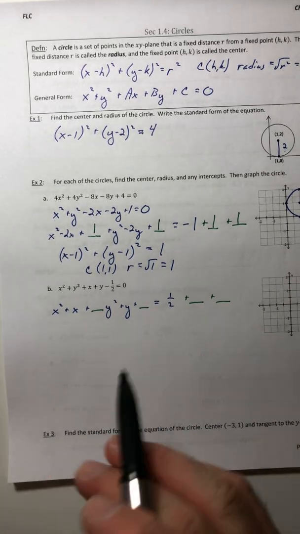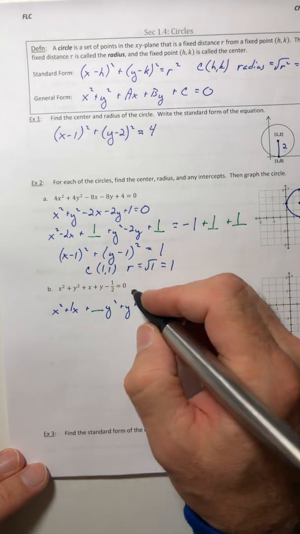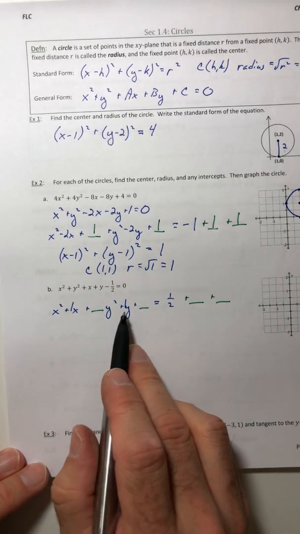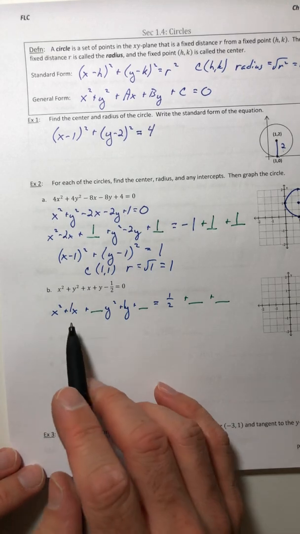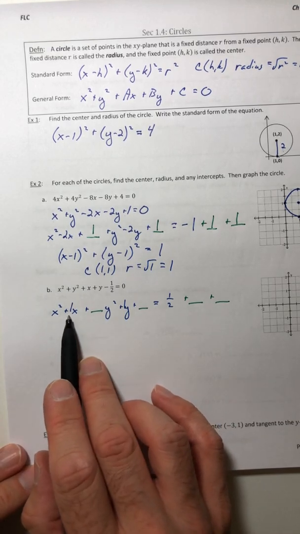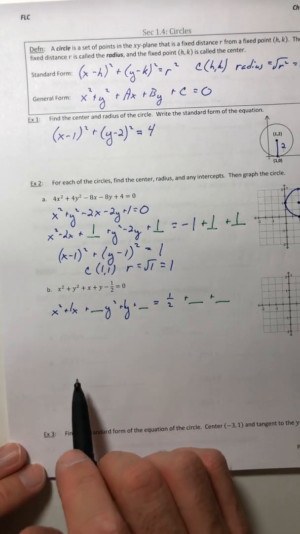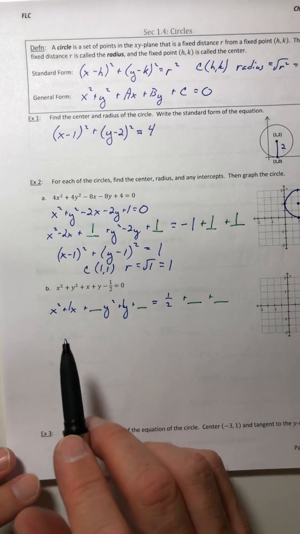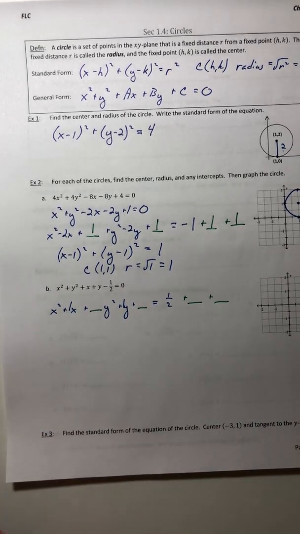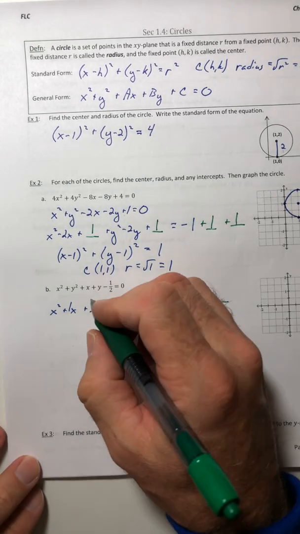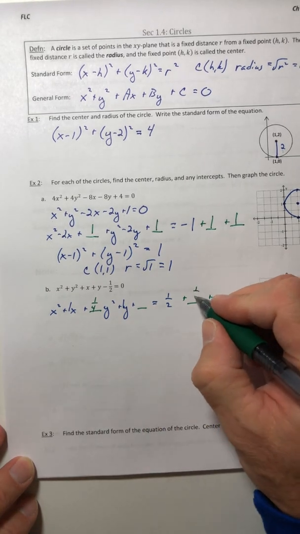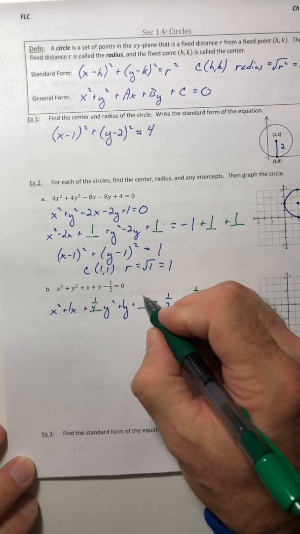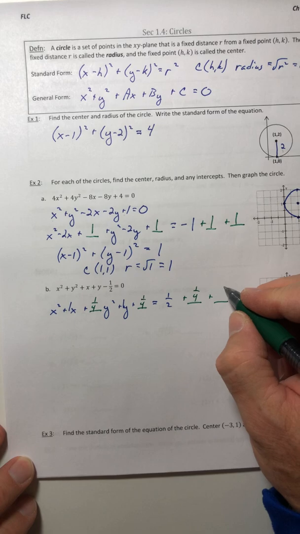So the number in front of the x and also the y, it's not always going to be the same. Just in these 2 examples it was. But you got to take whatever that number is, divide it by 2, and square it, even if it doesn't simplify. So 1 divided by 2 is 1/2. If you square that, you end up with a 4th. And same thing on the y's.